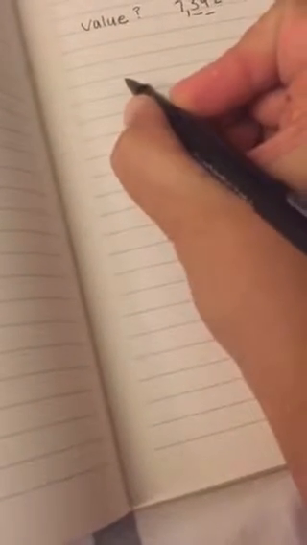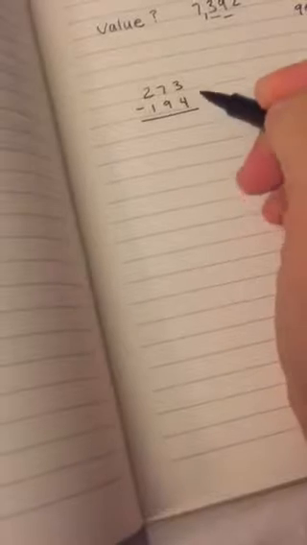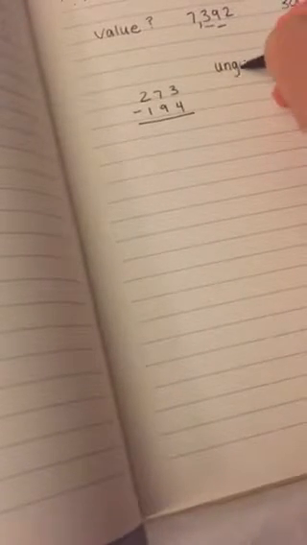There is basic addition and subtraction of greater numbers. The only thing I think you might want to know about that is, let's say we have 273 minus 194. You and I learned it as borrowing, and borrowing is kind of a naughty word in math now because we use the term ungrouping. And hopefully this will make sense.